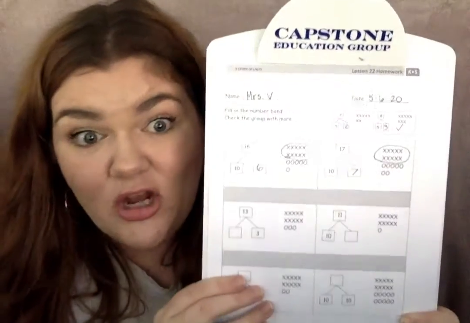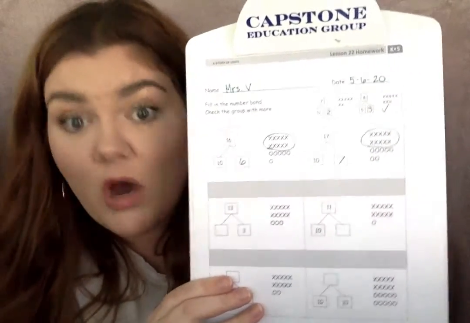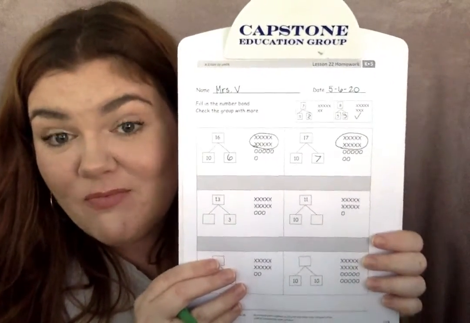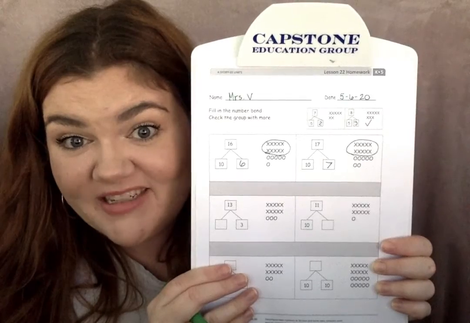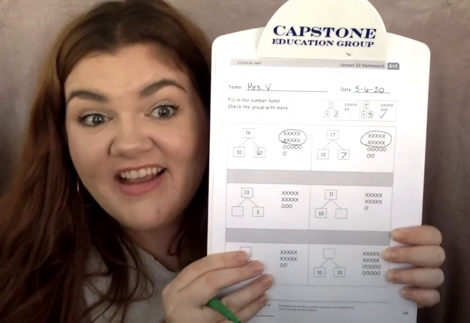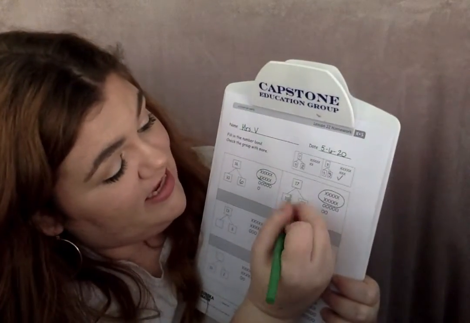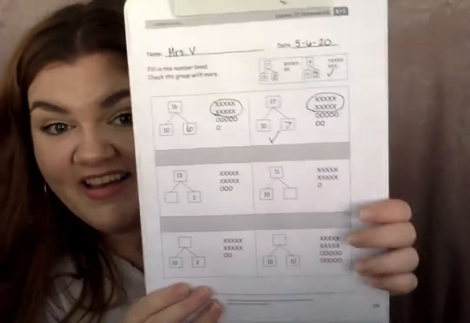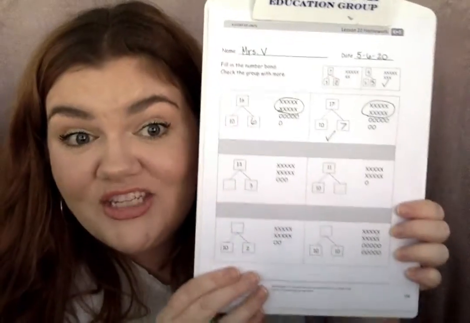Which one has more? Those numbers are very close. They're 1 apart, but 1 is more. Which one is more, Princeton K? Yeah, 17. So I'm going to put a check by 17. And that is it.